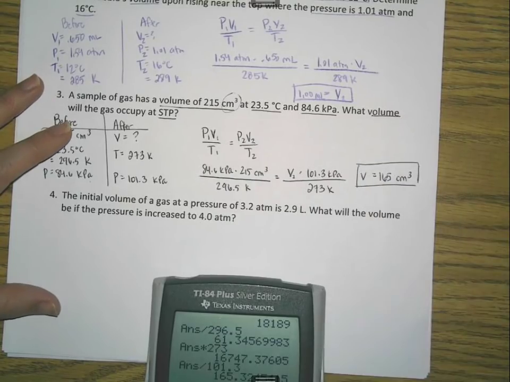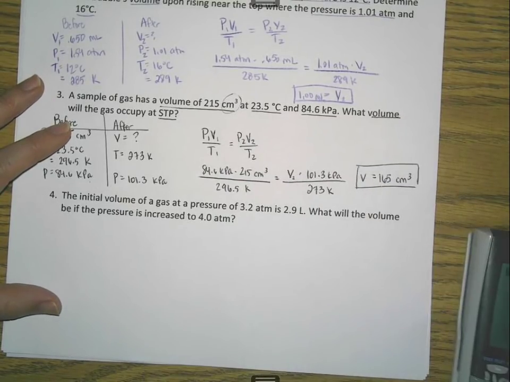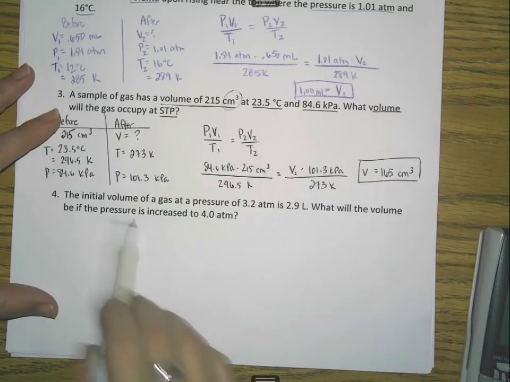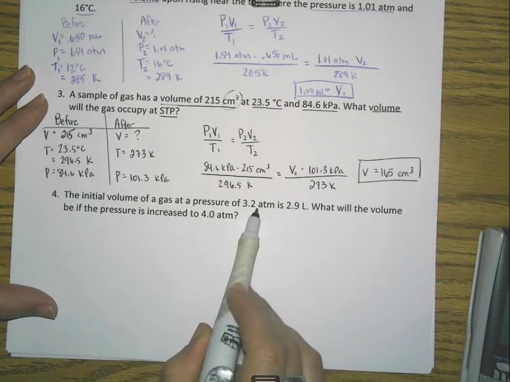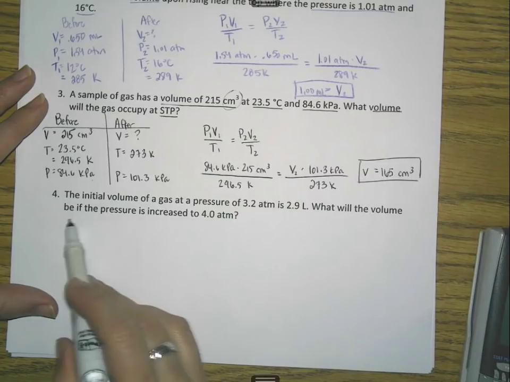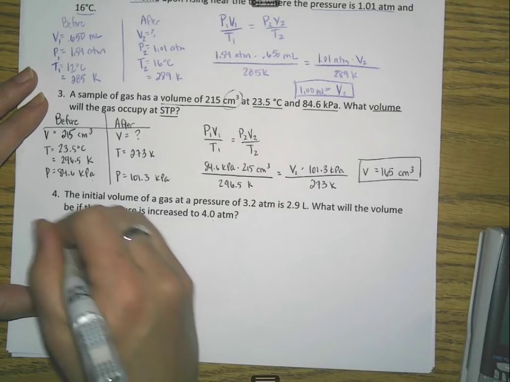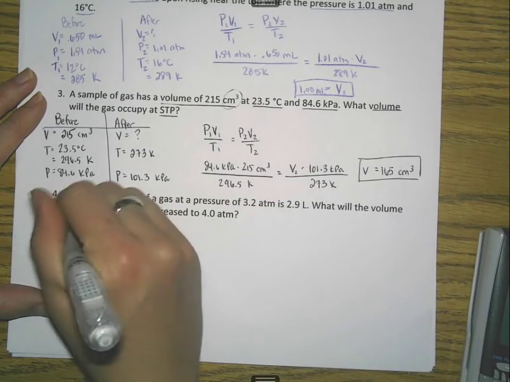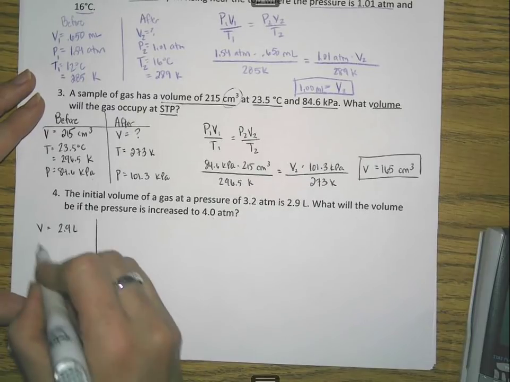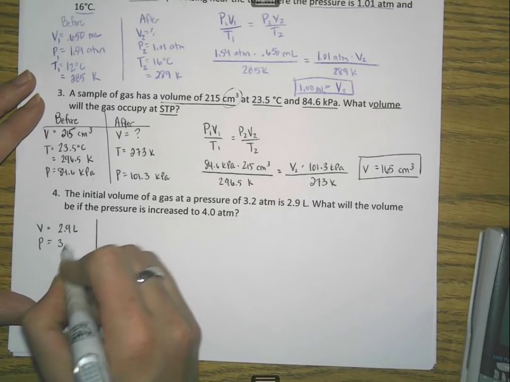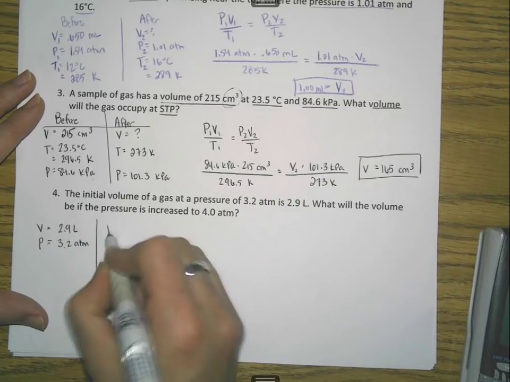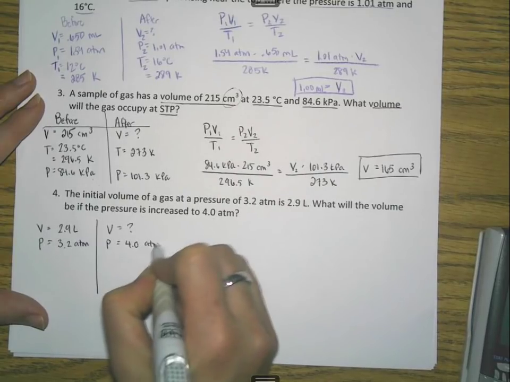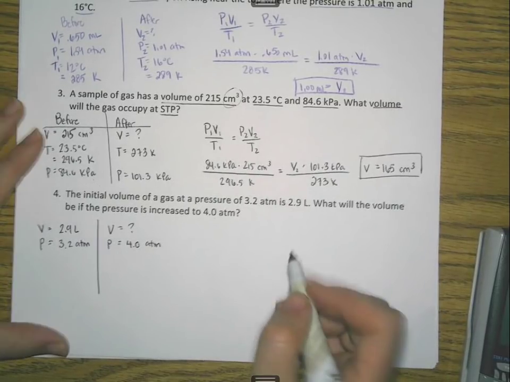Alright, my last one should hopefully be a little bit easier if I chose wisely. And so on this one, I have an initial volume of a gas at a pressure of 3.2 is 2.9 liters. What will be the volume if the pressure is increased to 4? So I still have a before and after. Before, I have a volume of 2.9 liters. I have a pressure of 3.2 atmospheres, and they want to know what will the volume be if the pressure is increased to 4. So I don't have anywhere near as many things this time.